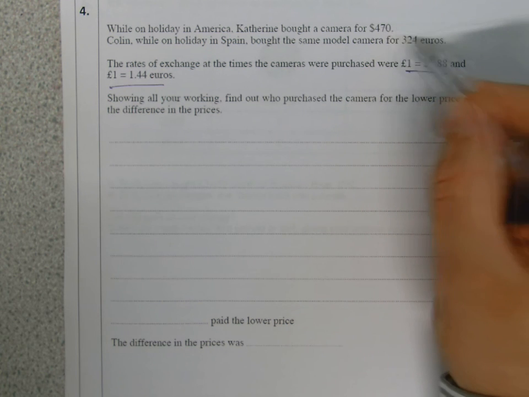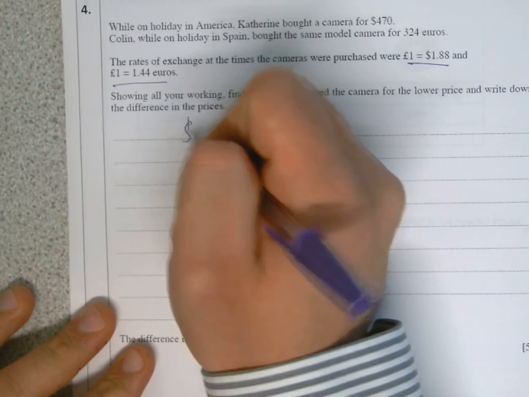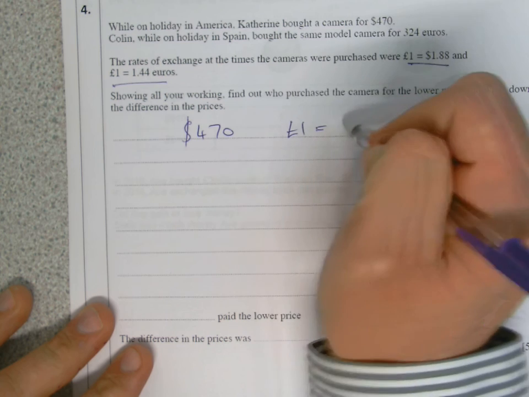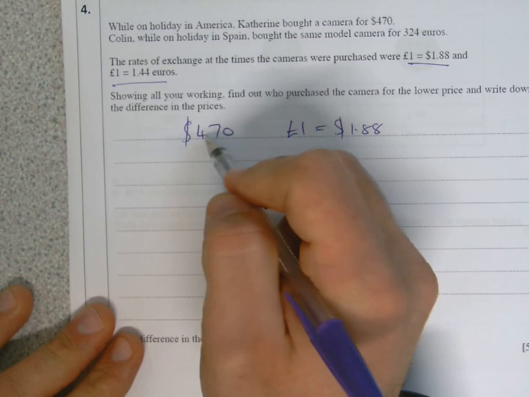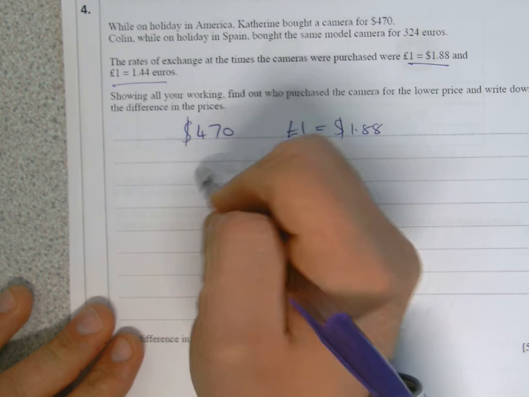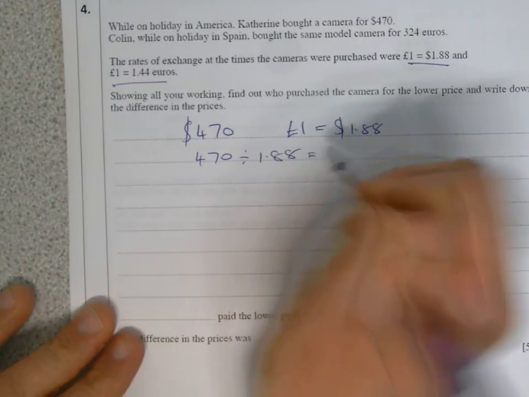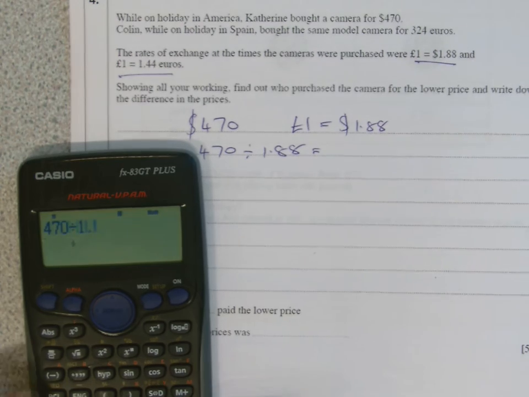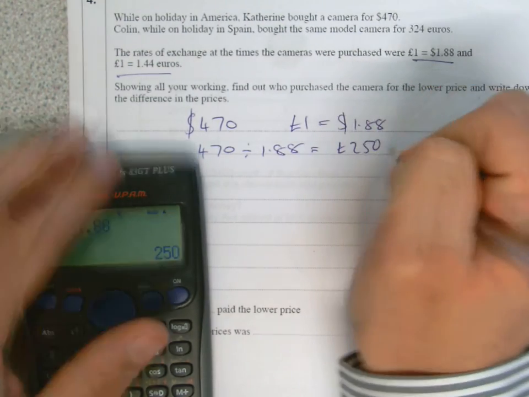Here they're different currencies. If we take the dollars to start with, $470, we know £1 is worth $1.88. So we need to change this back into the home currency, pounds. To change it back to your home currency, you divide. So see how much that is in pounds. That comes to 250 exactly, £250.